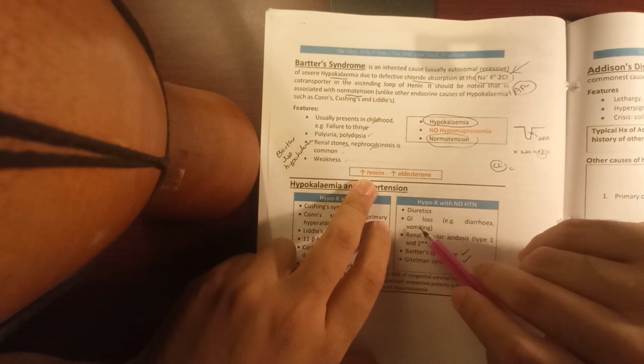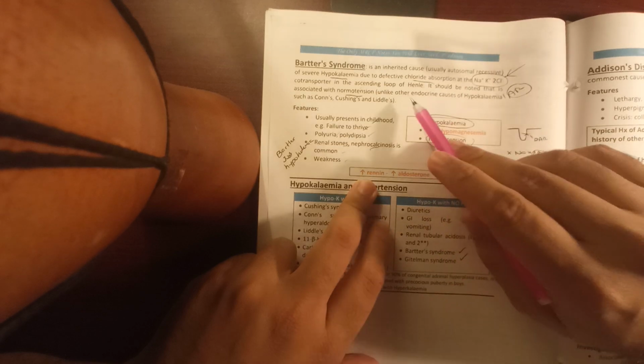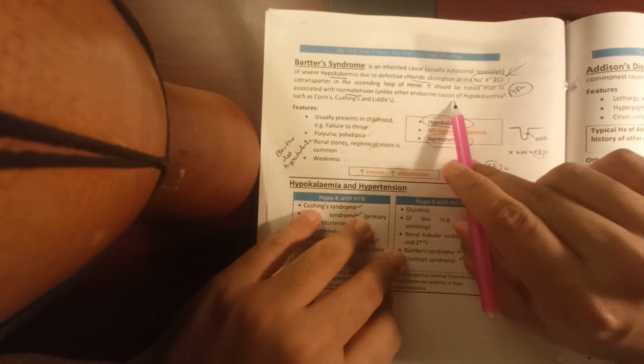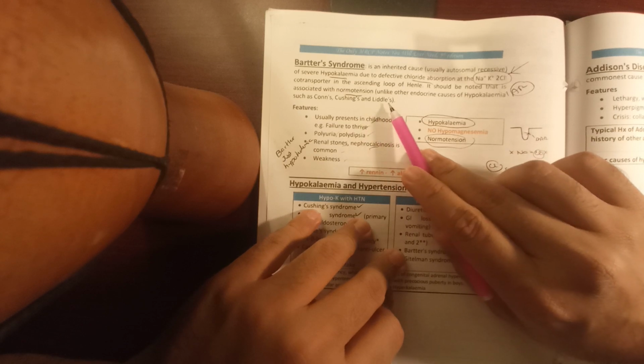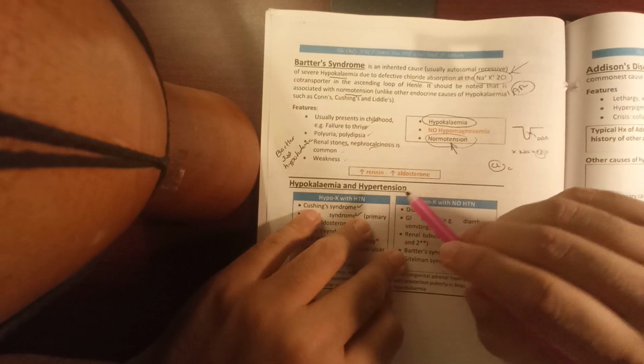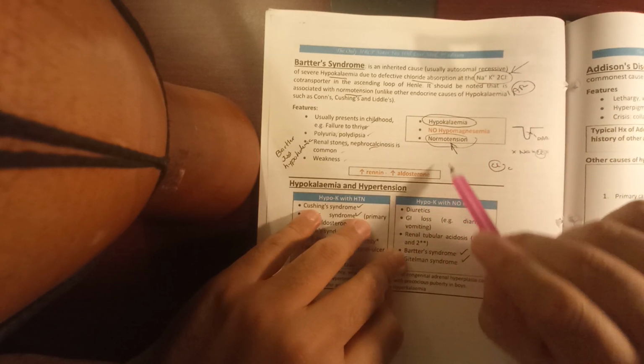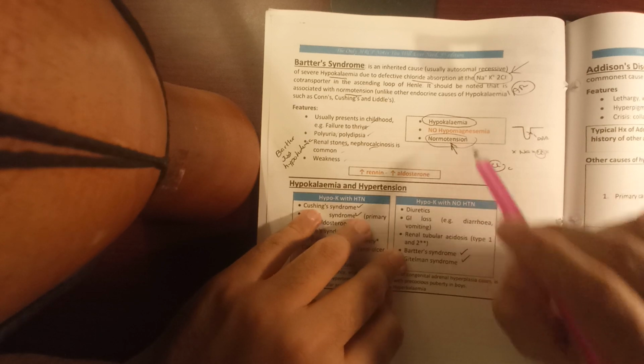So this is the cotransporter that is affected, in the ascending loop of Henle. This is where the loop diuretics, the Lasix group, work. It should be noted that it is associated with normotension, unlike other endocrine causes of hypokalemia, such as Conn's, Cushing's, and Liddle's, all of which have hypertension. So here there is normotension: hypokalemia, normotension.